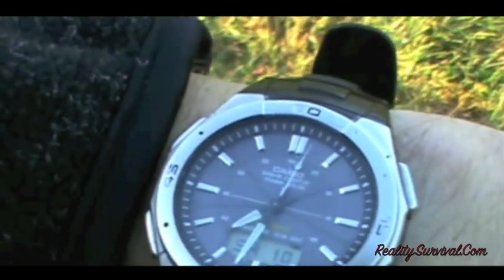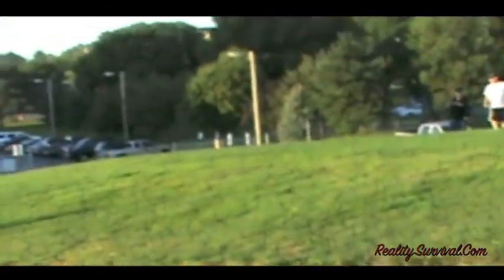So one more time. Basically, you point the hour hand of your clock towards the sun, split the distance to the 12 o'clock position, and that will point straight out towards the south. So then you just figure out which direction you need to go from there, and you've got your cardinal direction.